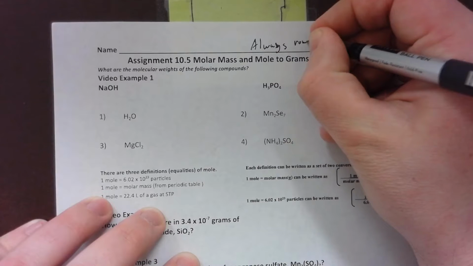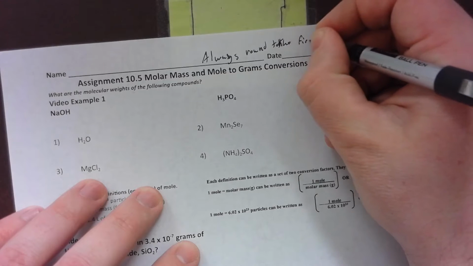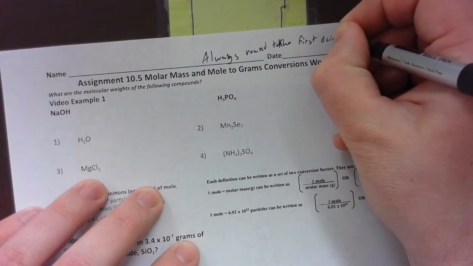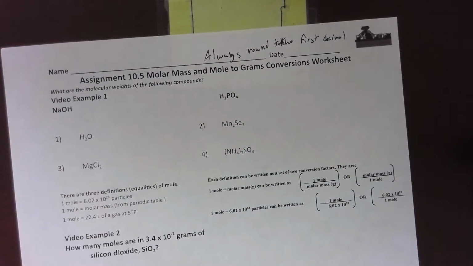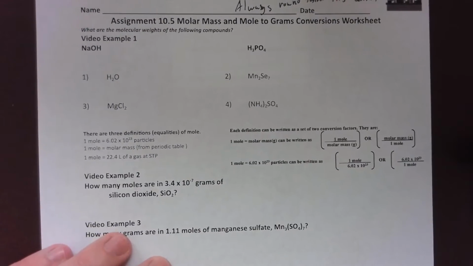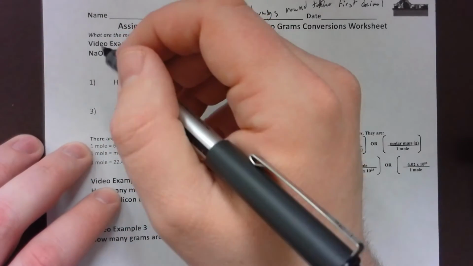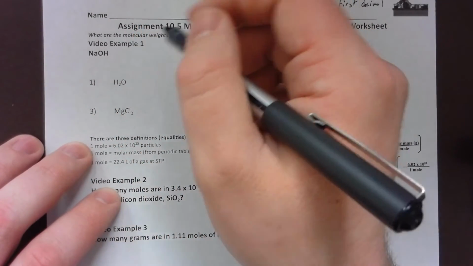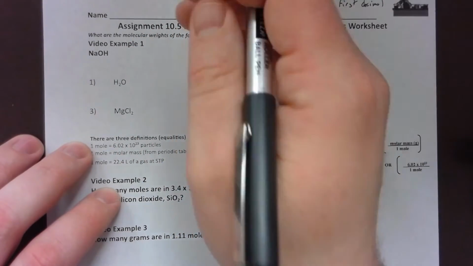All right, so in regards to molar mass, remember, always round to the first decimal. That's terrible writing. Sorry about that, but it's fine. All right, so if we do this, we are always looking for our particular atomic mass on the periodic table.